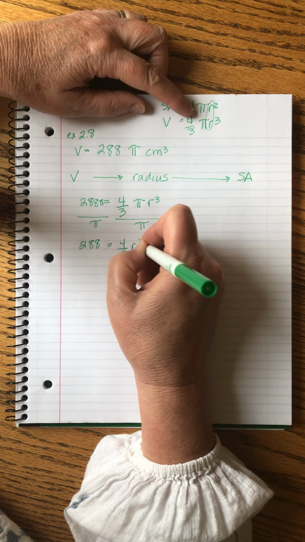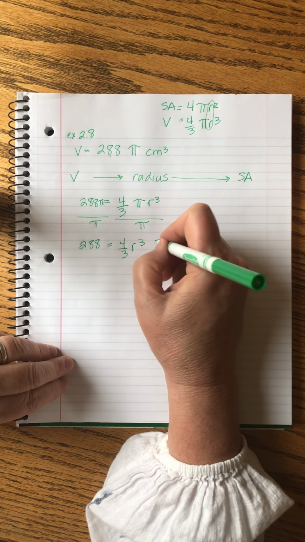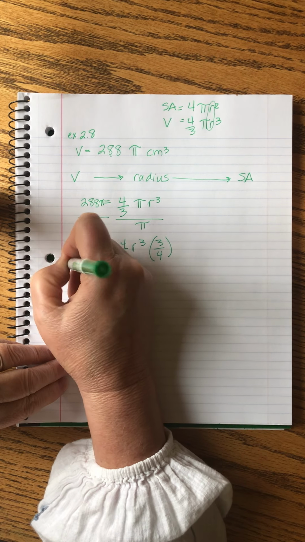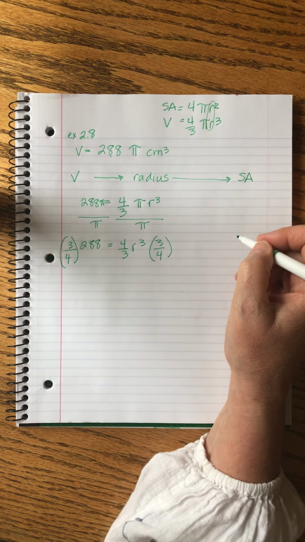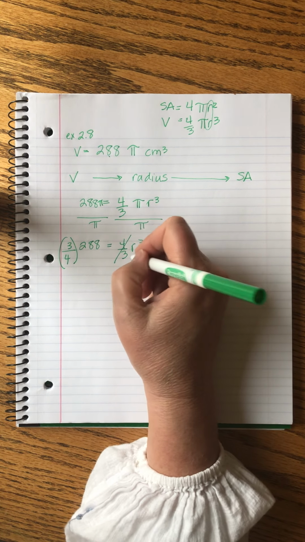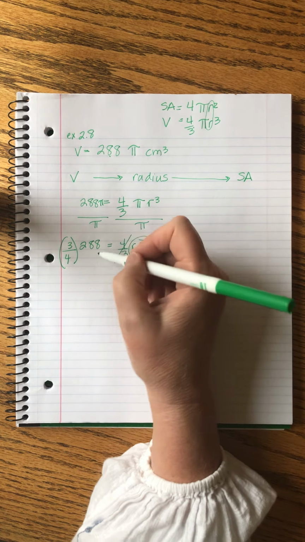4/3 r cubed. Now we want to get r by itself, so let's multiply by the reciprocal, 3/4, 3/4. Okay, this is all canceled and we just have the r cubed left. That looks really good. Now we have to simplify this.